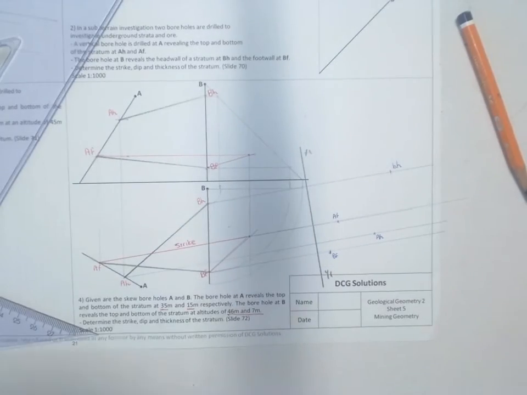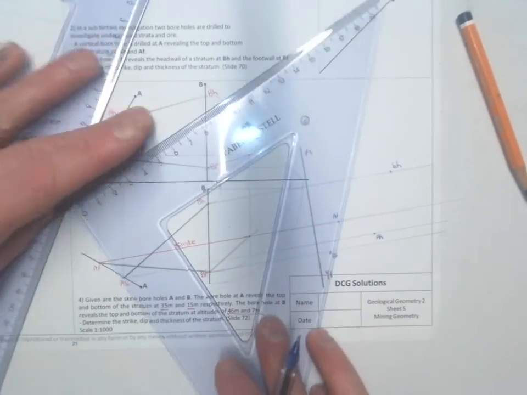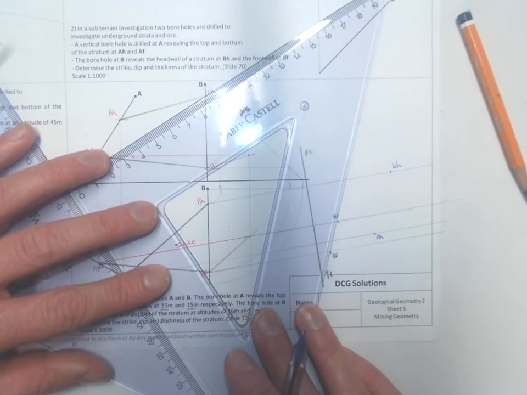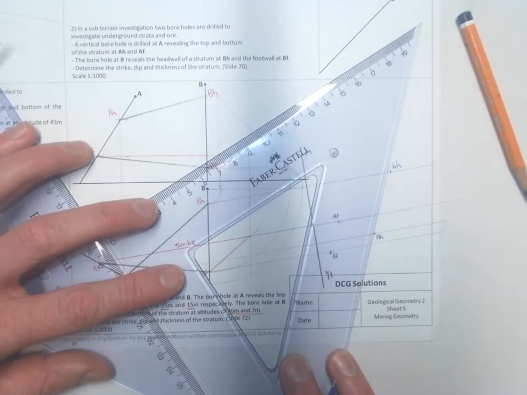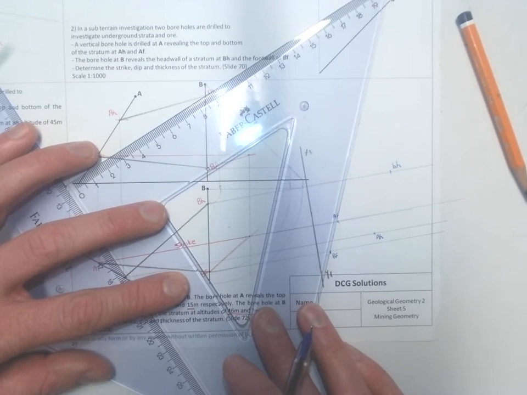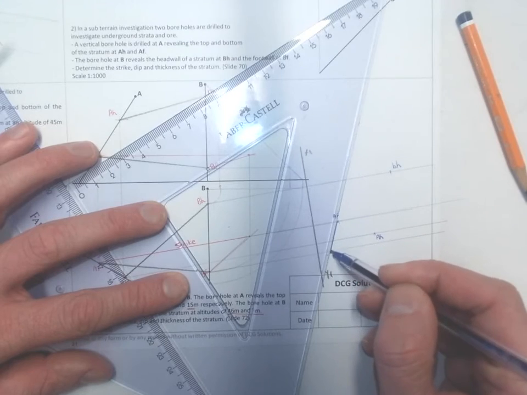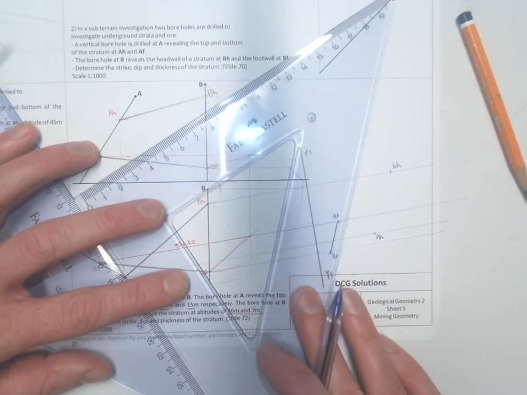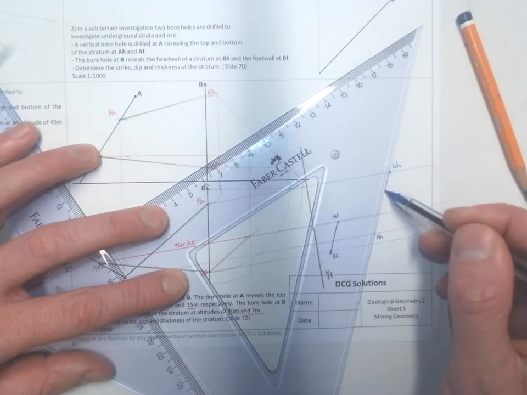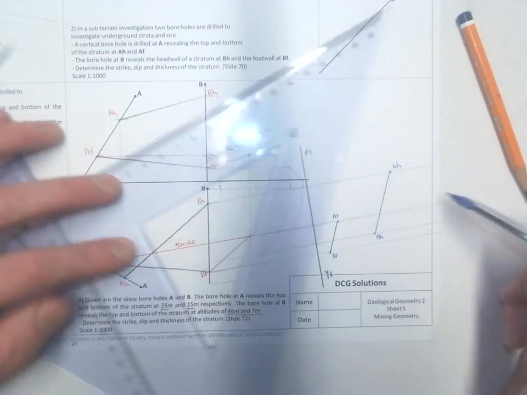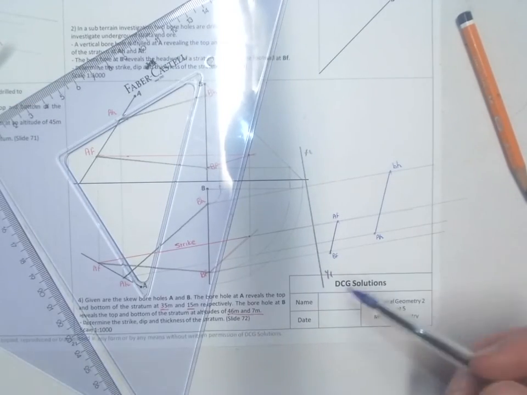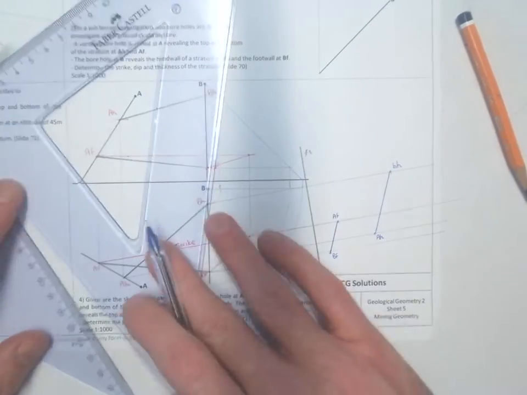And now the footwall joins to the footwall. So as I said before, these should be parallel. If you're in your exam and they're ever off by a small half millimetre, just draw your best fit line. So you can see my BH was like a quarter millimetre off, so I just drew my best fit line because they should always be parallel.